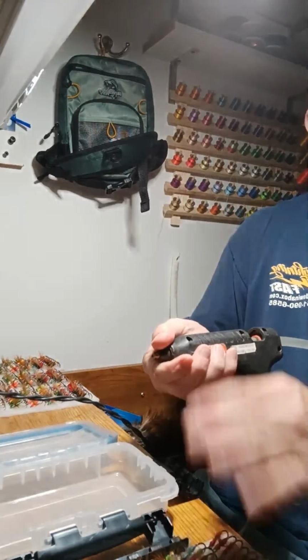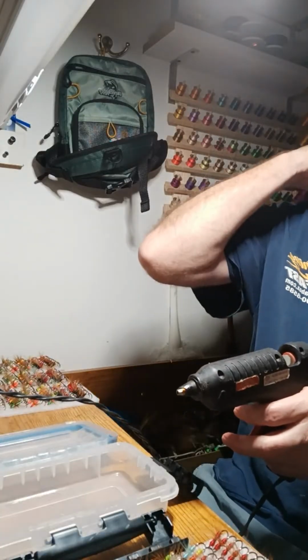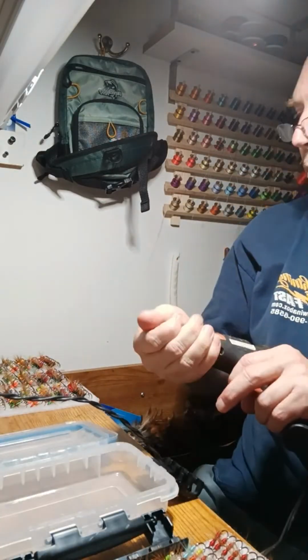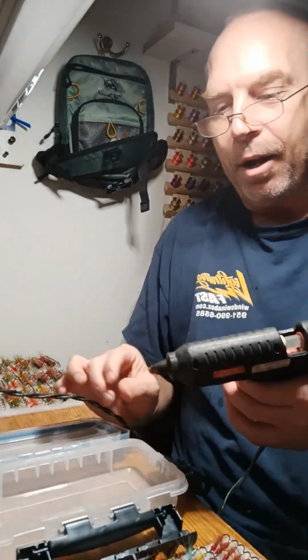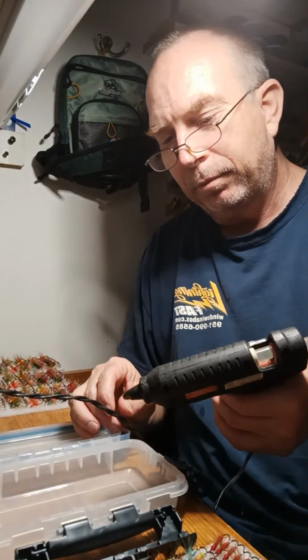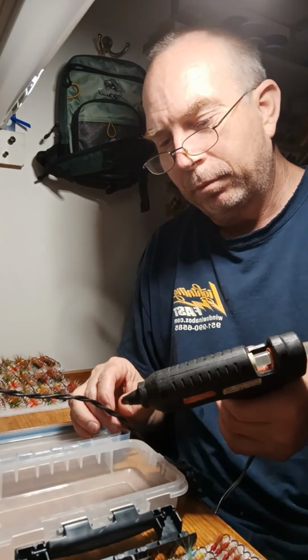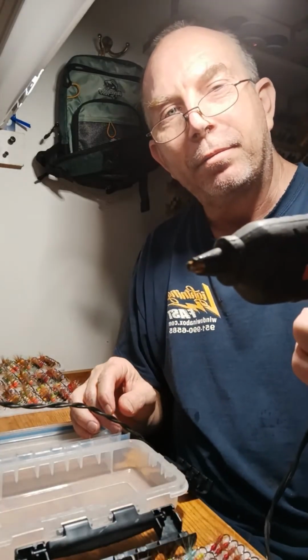Then we'll start pressing them in there. Ooh, hot, hot, hot, hot, hot. Not hot enough yet though, but it is hot. We're getting there.